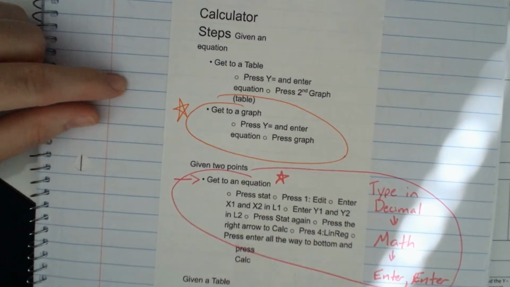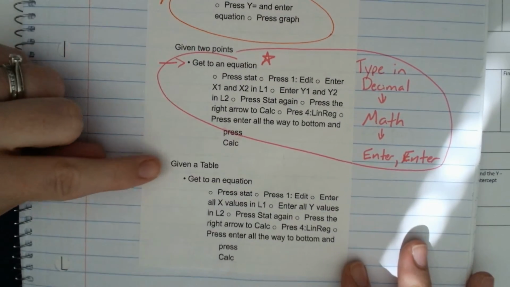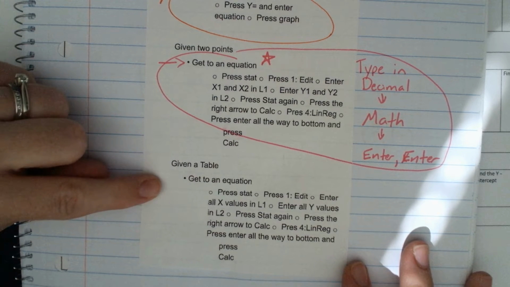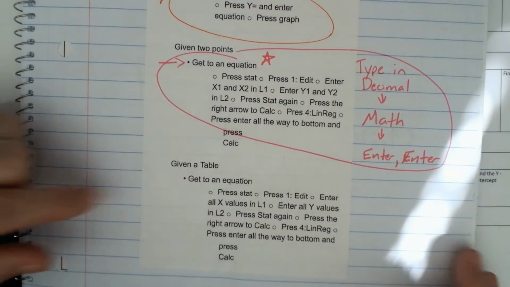We've practiced using it to get a graph and using 2 points. Now we're going to use a table. So you're going to look at this bottom part. If you can't find this sheet of paper, come see me and I will give you another one to glue in.